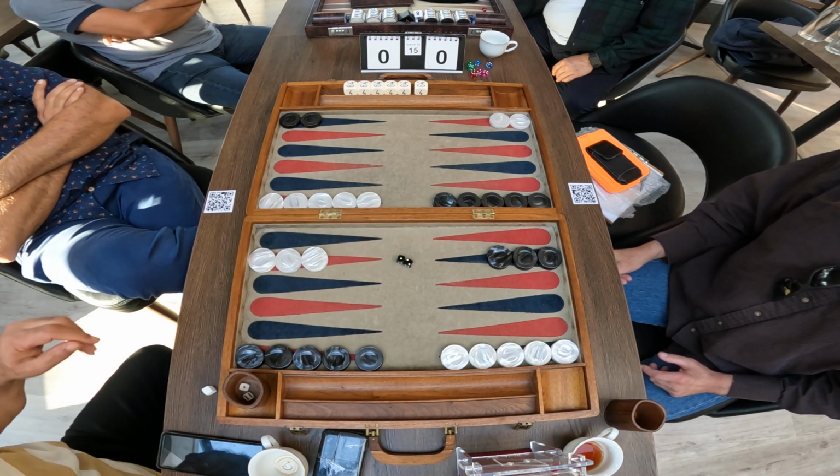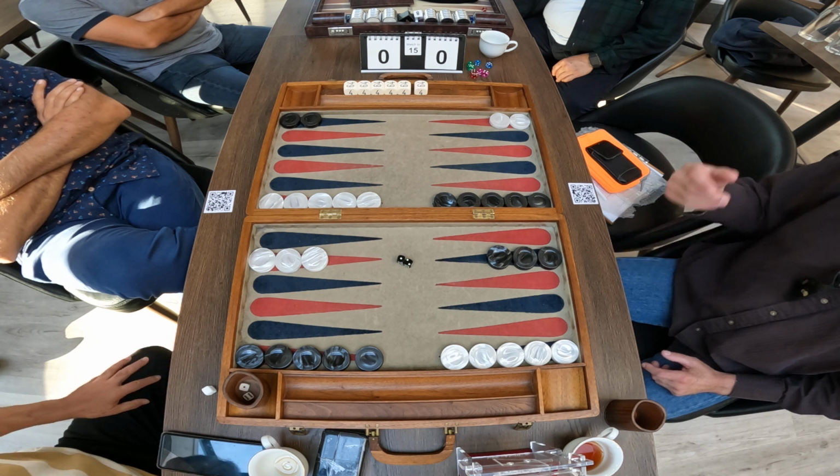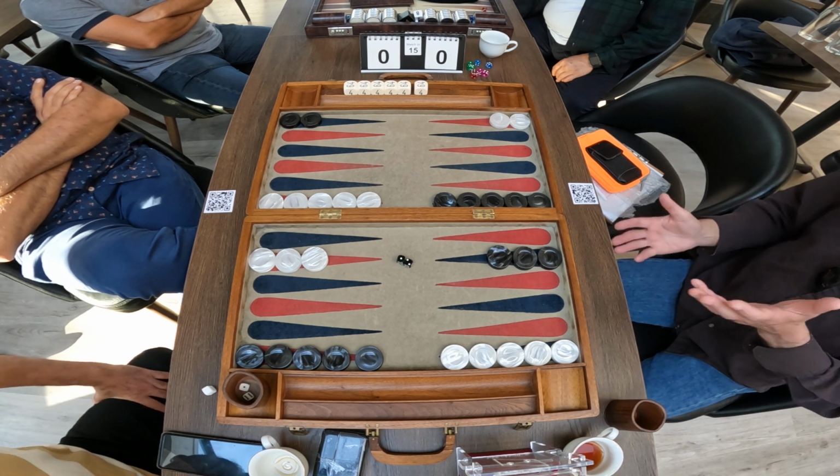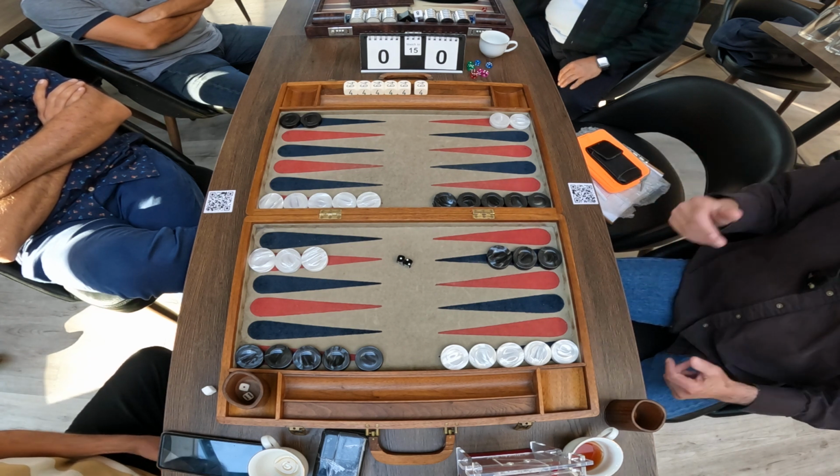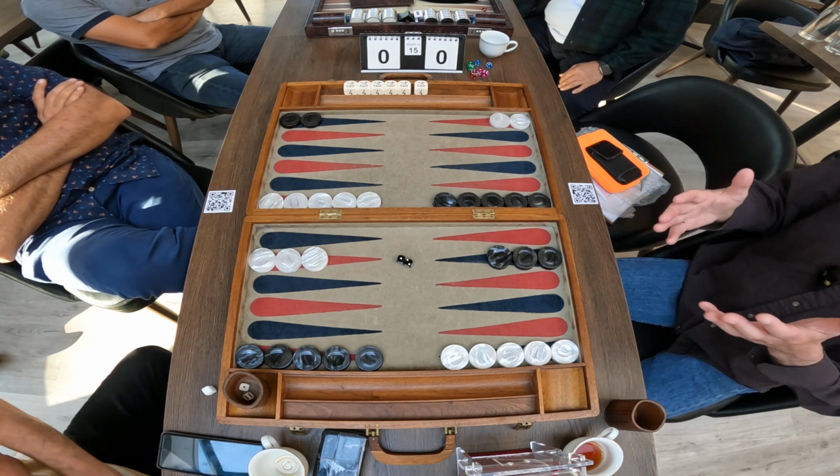But you can't start on double one. Your opponent can start on double one. You can't start because you have to roll the opening roll to see who wins the opening roll and gets control.